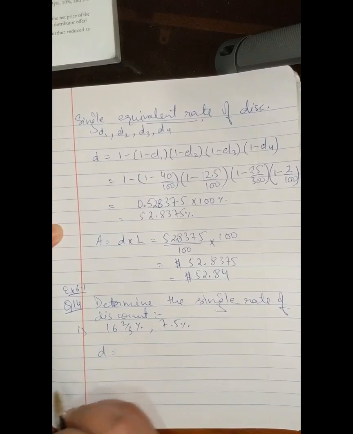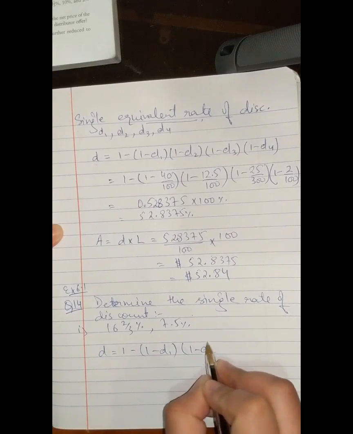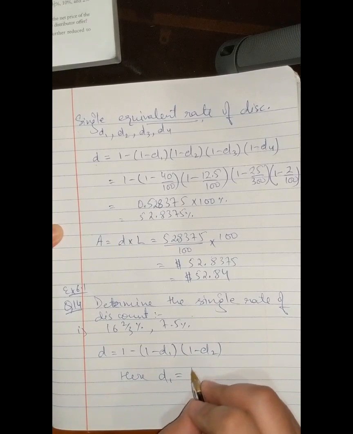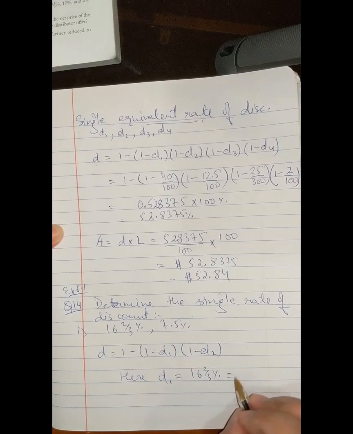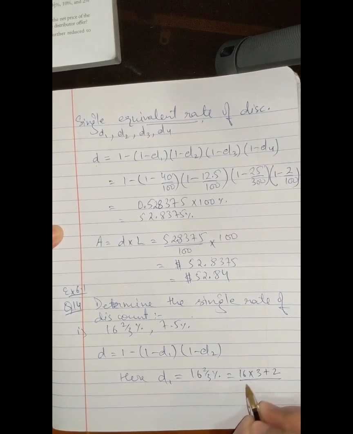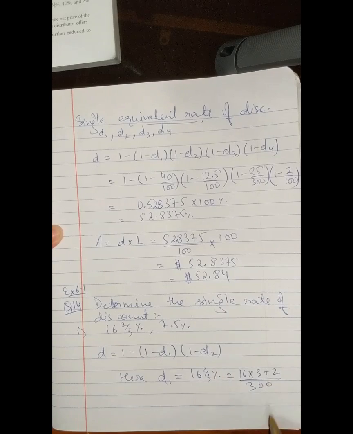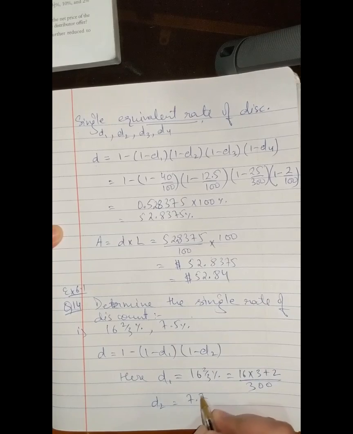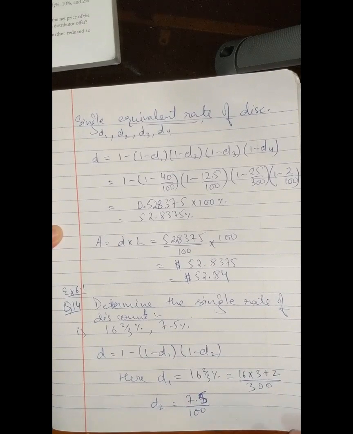So the single equivalent rate will be 1 minus (1 minus D1)(1 minus D2). Here D1 is 16 2/3%. I can convert this into a fraction: (16 times 3 plus 2) divided by 3, and when we remove the percent sign we put 2 zeros in the denominator. D2 is simple, 7.5 divided by 100, right?